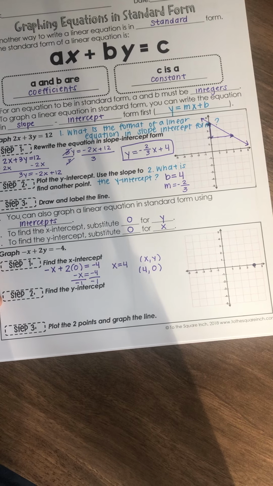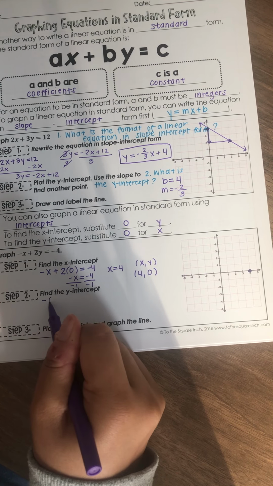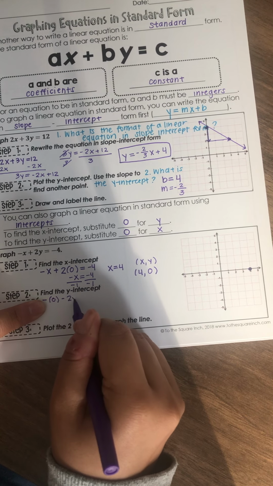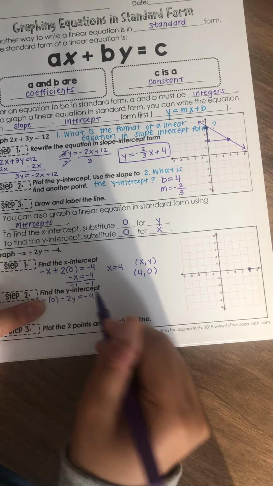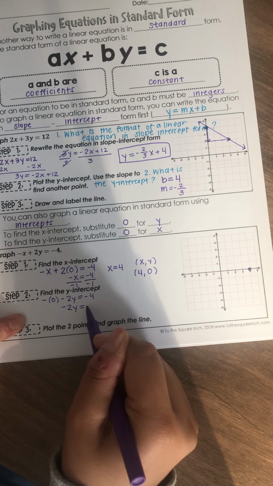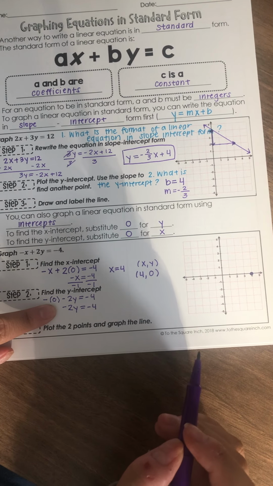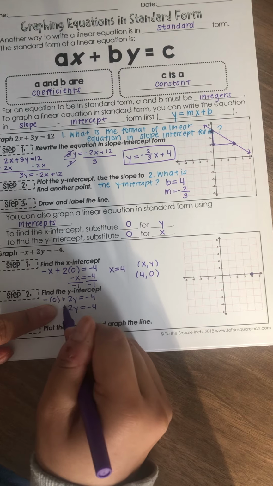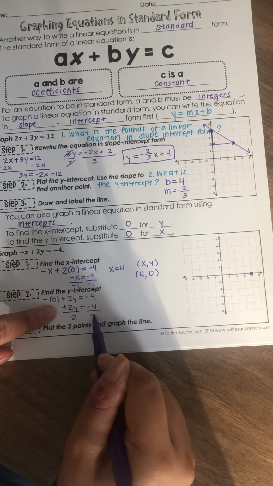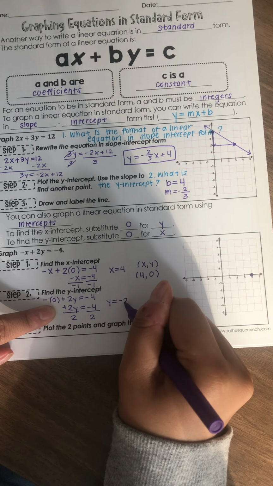I'm going to do the exact same thing to find my y-intercept, except I will now substitute a 0 for the x, leaving me with -2y equals -4. And to solve for y, oops, this should be positive, I will divide both sides by 2, leaving me with y equals -2.